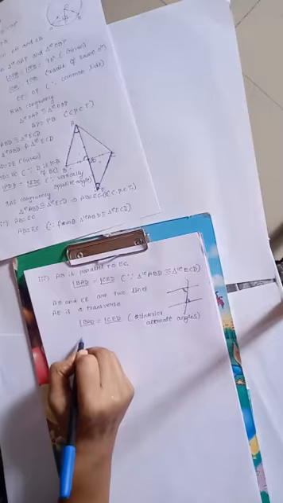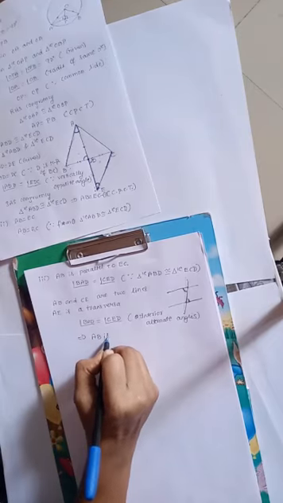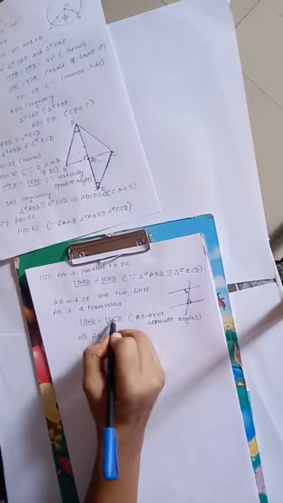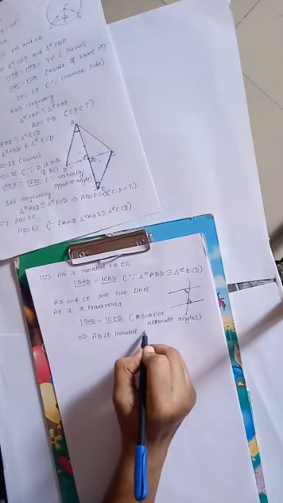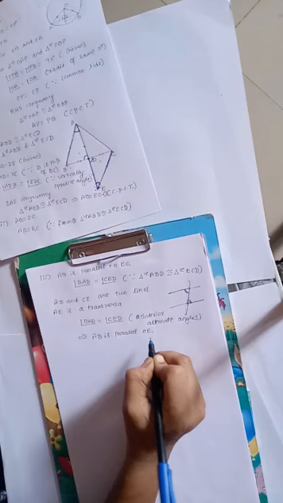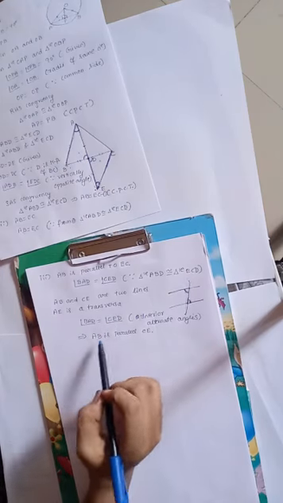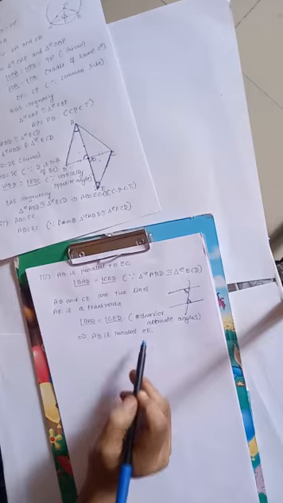By this you can tell that AB is parallel to CE. Only when AB is parallel to CE are these two angles equal. Otherwise these two angles will never be equal. This is the end of question 5.